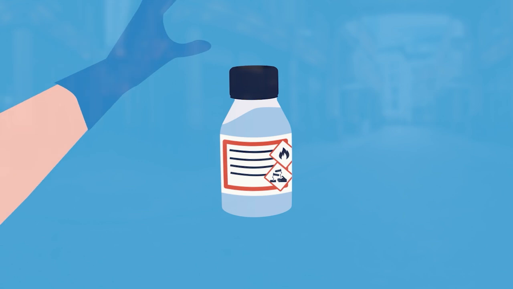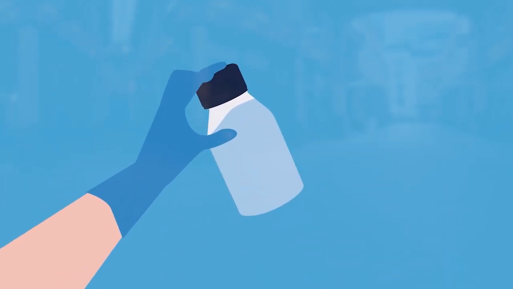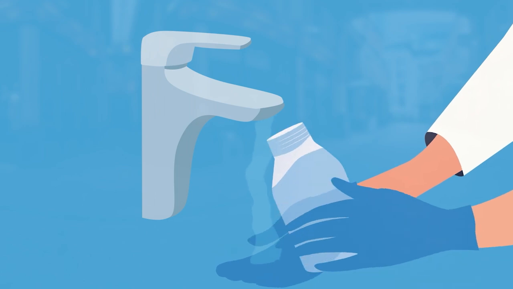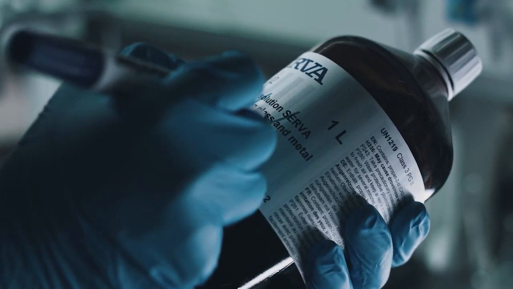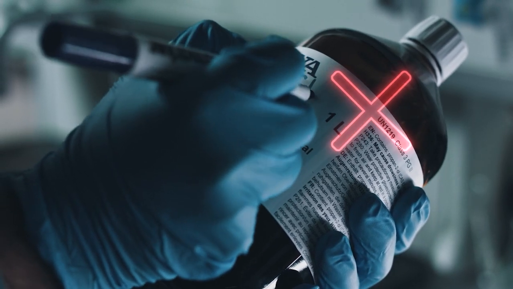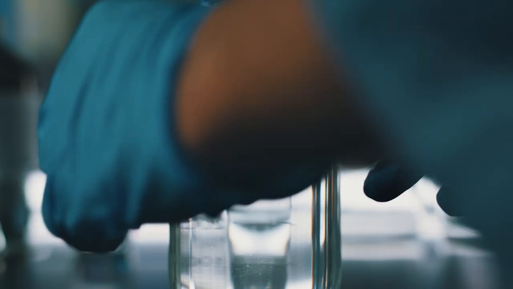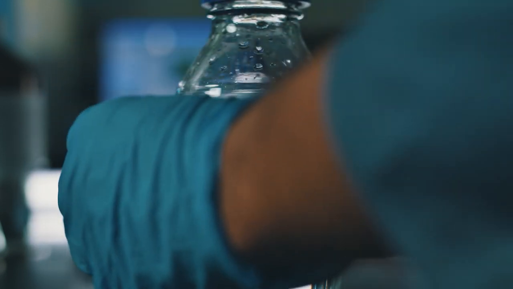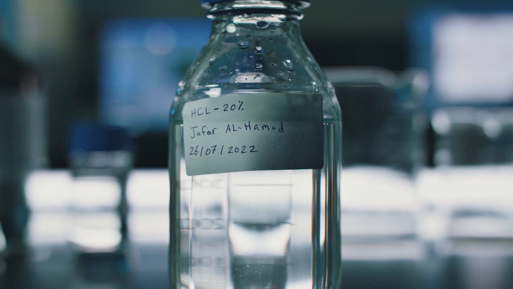Before a container is reused for another chemical, the obsolete label should be removed completely and the container must be thoroughly washed and allowed to dry. It is unacceptable to use a marker to write over an existing manufacturer label. A secondary label for temporary use must have the name of the chemical, the name of the person who filled the container, the date it was filled, and the hazards.